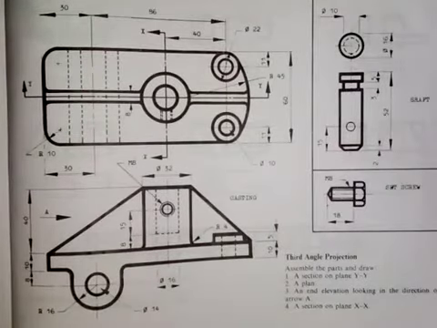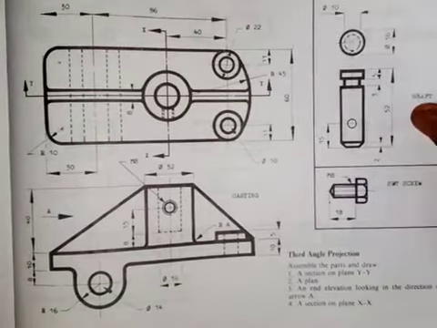But I'm going to answer the questions in this way. I'm going to start with the plan, then I will move to the section, then the end elevation in direction of arrow A, and then a section on plane XX. So I'm going to start with the plan as I said. So let's look at what we are going to do with this problem.